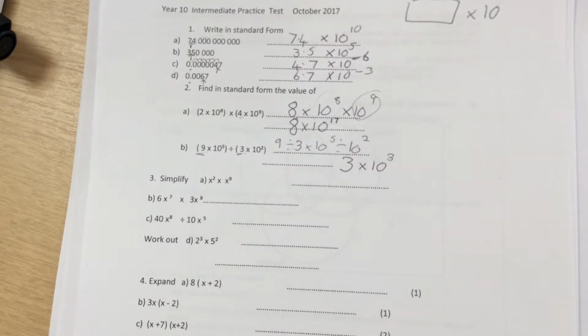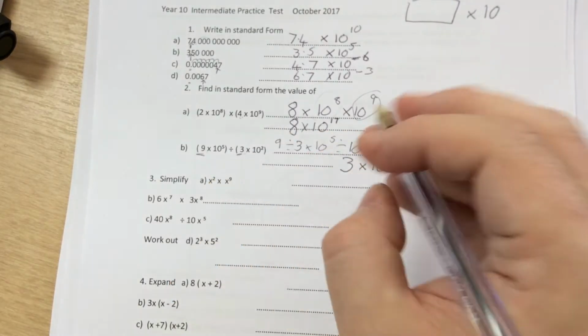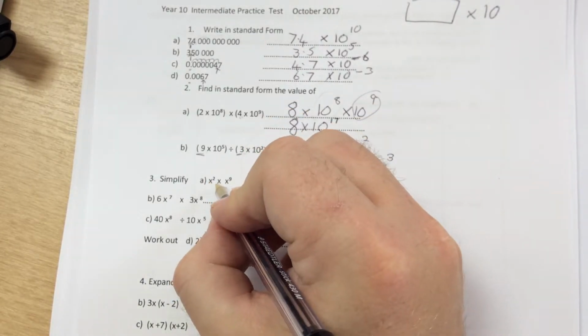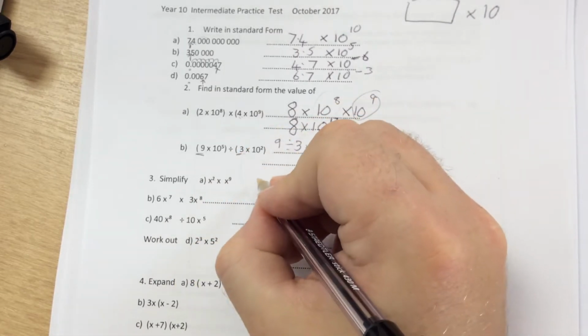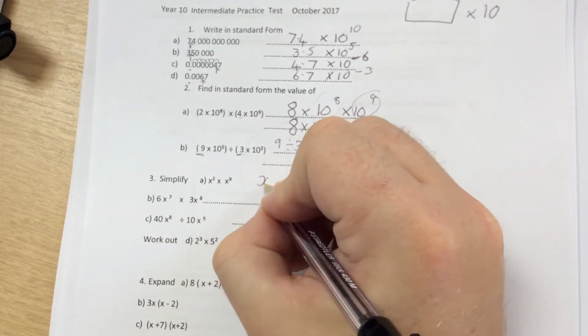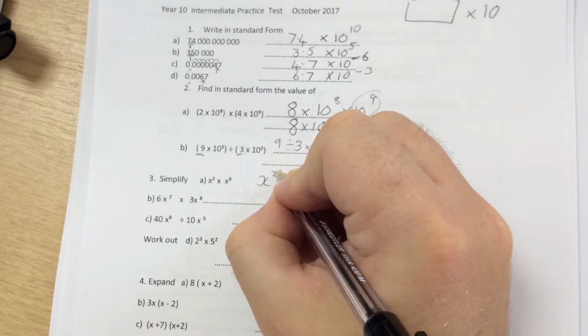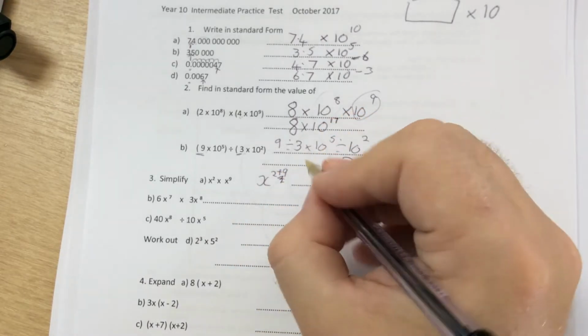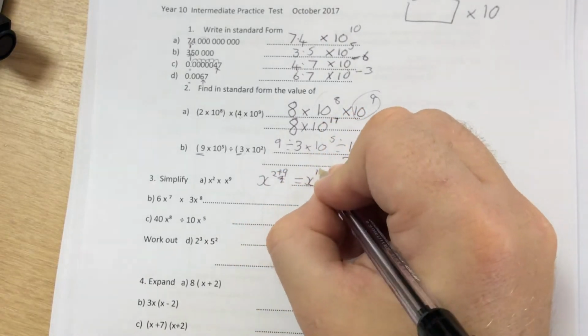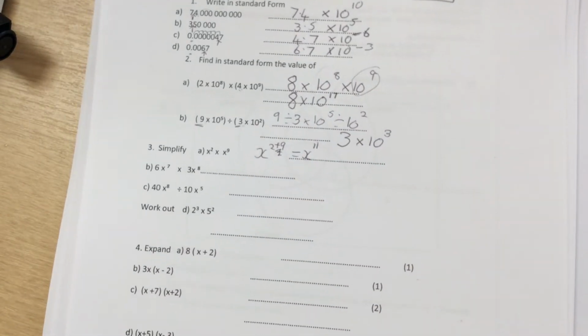Question 3. Rules of indices. When we multiply, we add, so it means x to the 2 times x to the 9. So it becomes 2 add 9. You're adding the powers, and 2 add 9 is 11. So it becomes 6x to the 11.